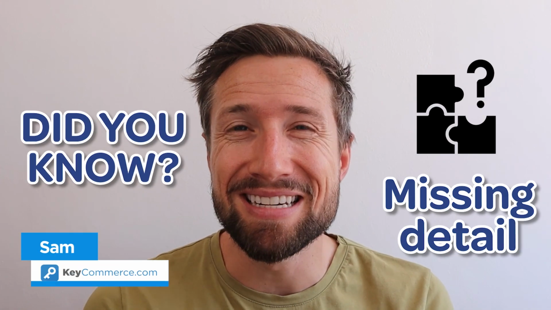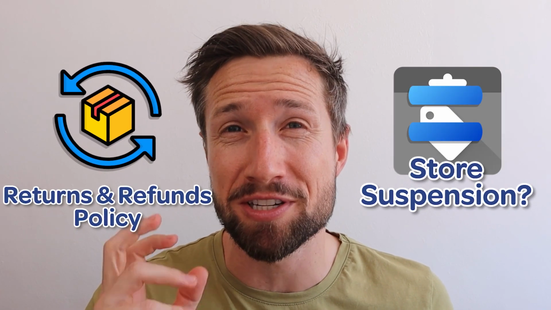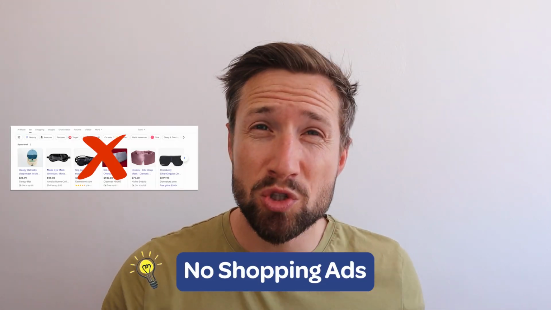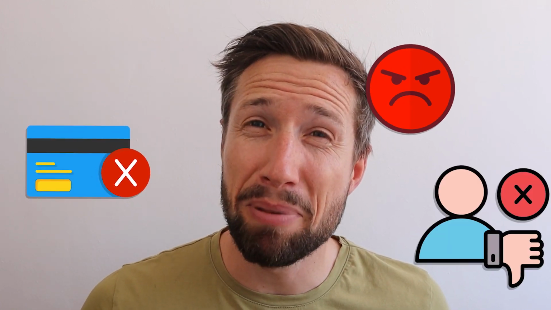Did you know that a missing detail on your returns and refunds page can cause a Google Merchant Center suspension? That means no shopping ads, no visibility, and no sales. But that's not the only risk. A vague or unclear policy can lead to chargebacks, angry customers, and bad reviews.